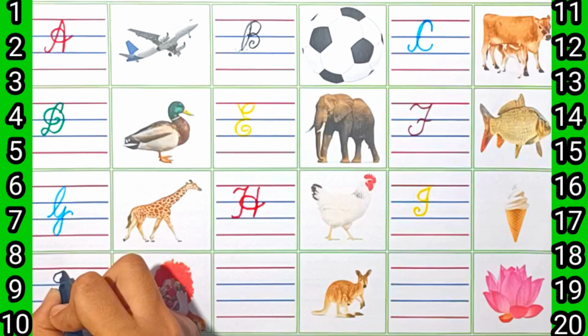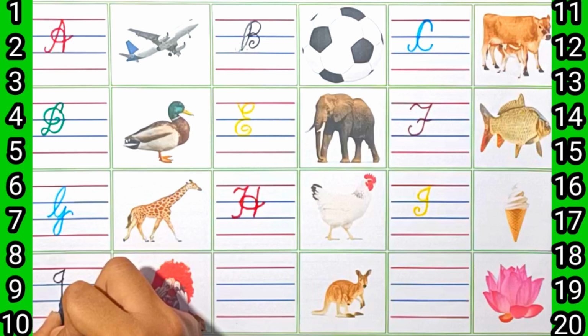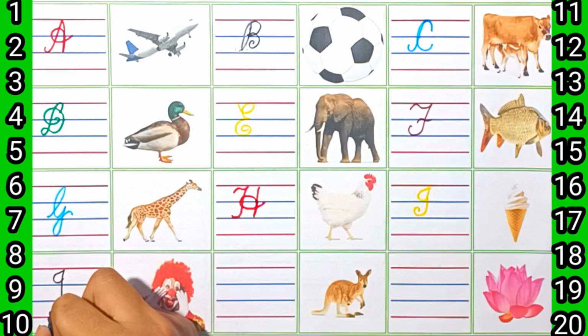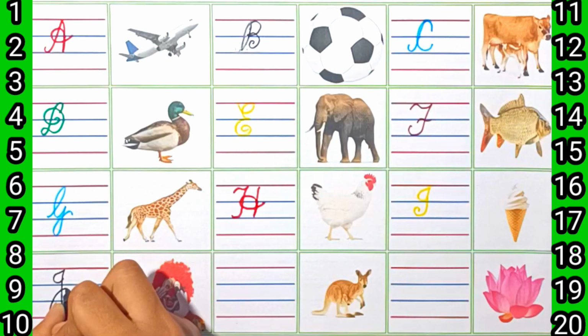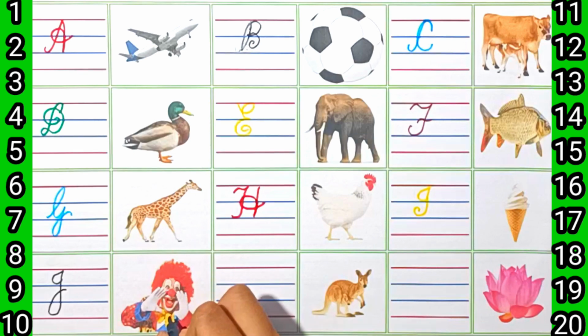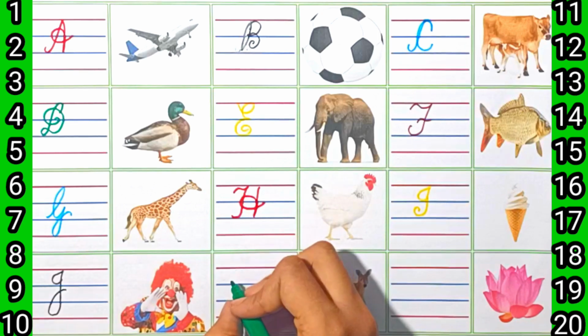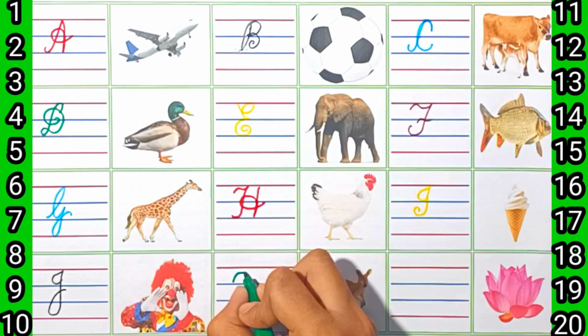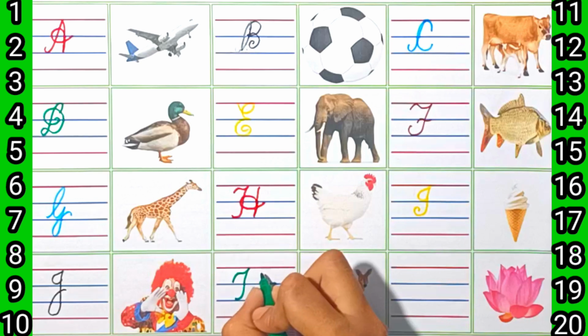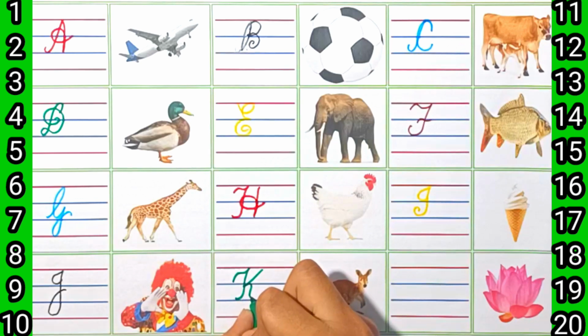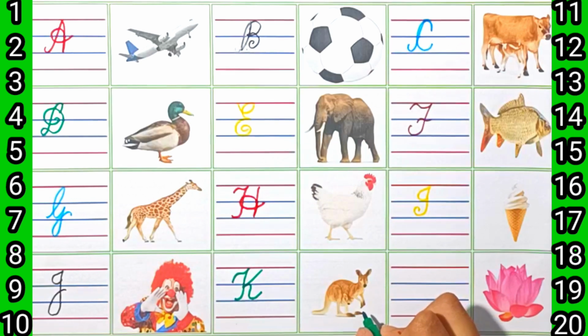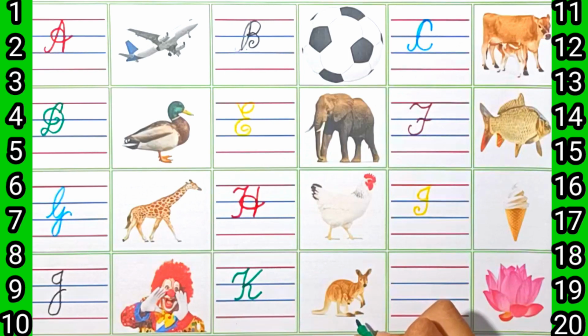J. J for joker. J-O-K-E-R joker. K. K for kangaroo. K-A-N-G-A-R-O-O kangaroo.